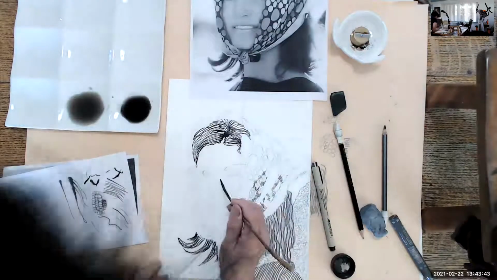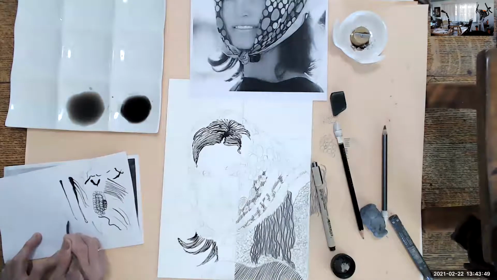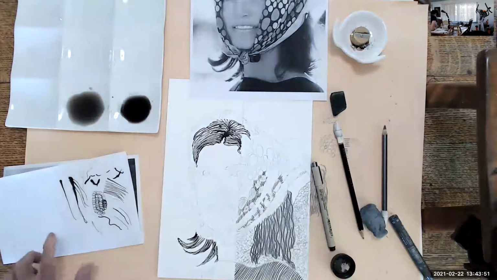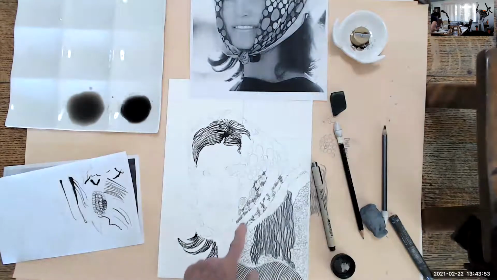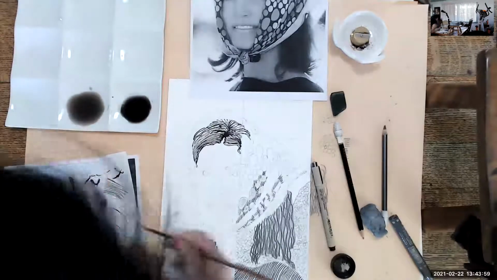So what am I going to do? Maybe just some little lines, the same way that I did here. So that's what I'll do.